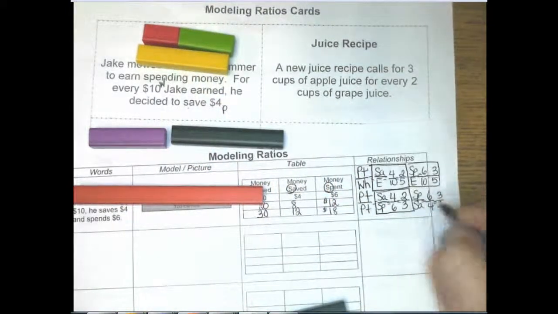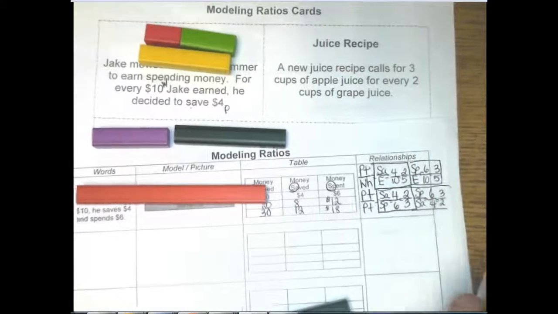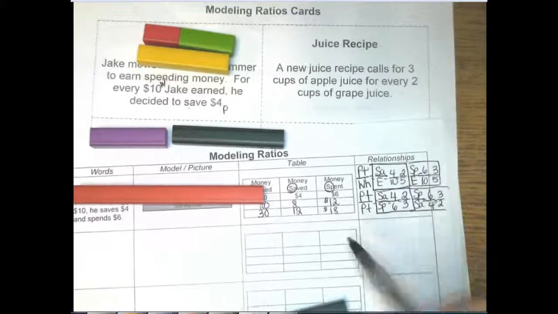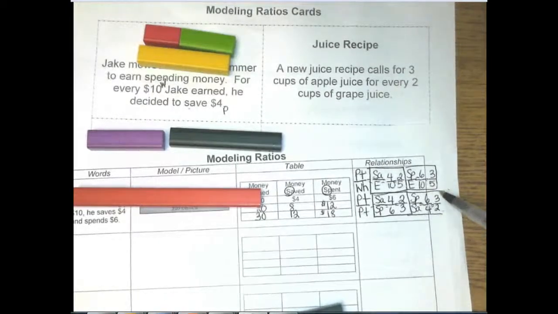Now you might be thinking, Mrs. Angley, that looks like an improper fraction. So if we're simplifying fractions, would we also make these into mixed numbers? And the answer is no, we would not, because remember what a ratio is. A ratio is a comparison of two numbers, two things. If we simplify this down to 1.5, we have now lost our ratio of a comparison of two numbers. So we would just leave it as that, $3 spent to every $2 saved, okay?